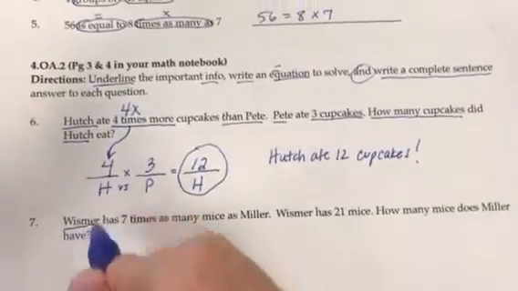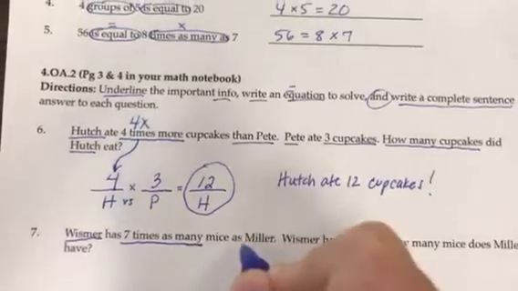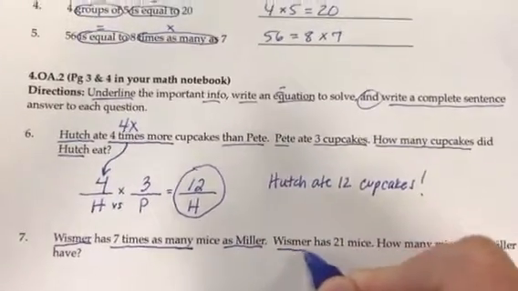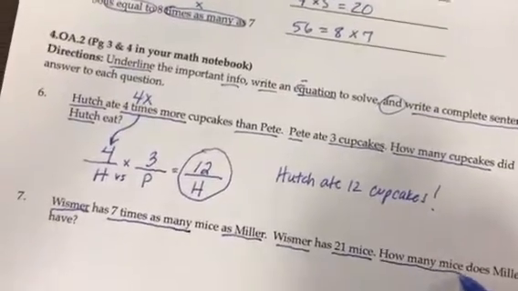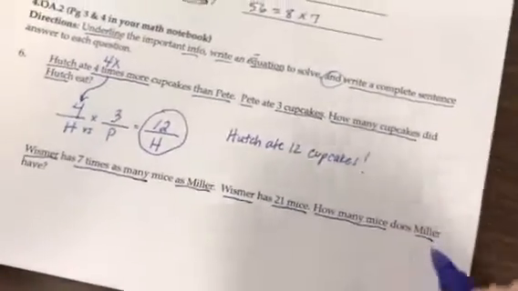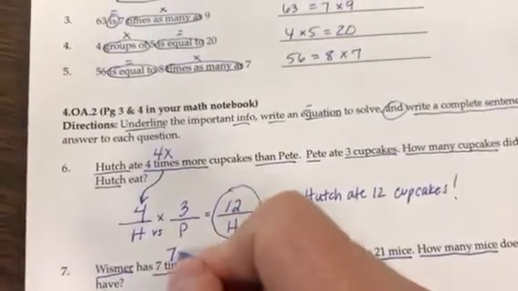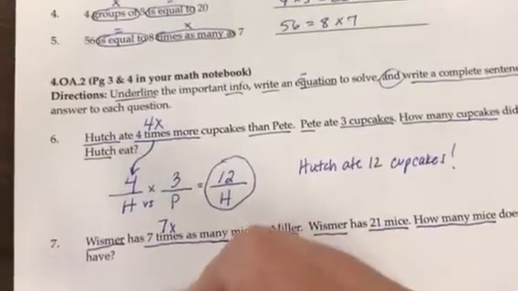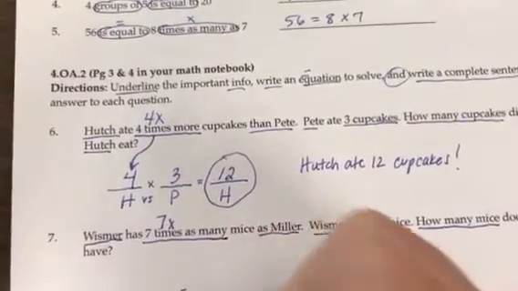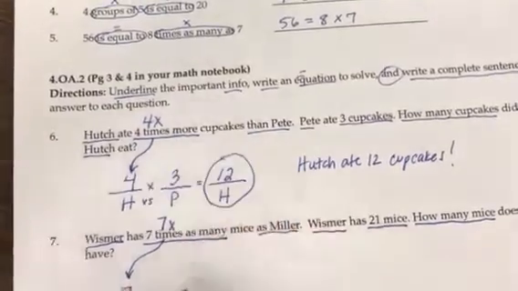Underline important info. Wismer has 7 times as many as Miller. Wismer has 21 mice. How many mice does Miller have? Okay. All right, so right away we notice, oh, it says 7 times. I'm going to put 7x, and we're going to create our equation. How many times blank equals blank? Draw the arrow because how many times always goes first.